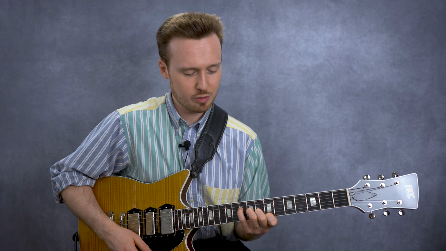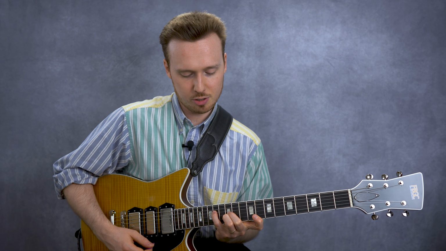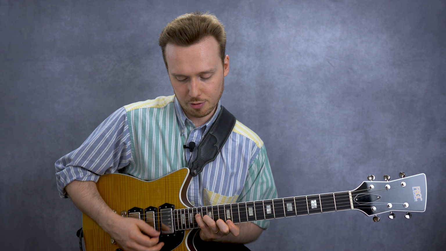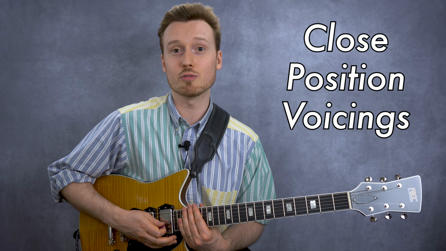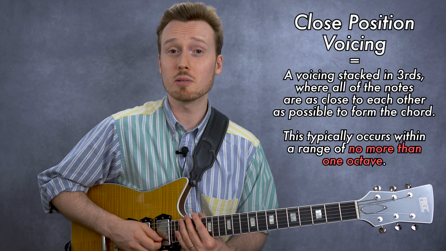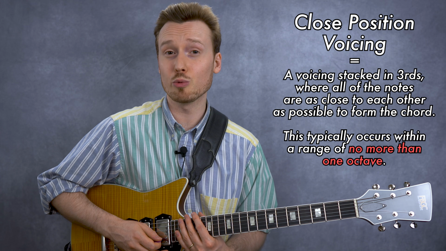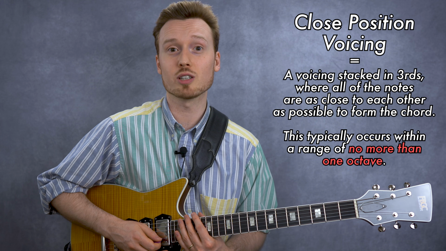The voicings that I just played for you, root position, first inversion, second inversion, and third inversion, are typically referred to as close position voicings. Close position simply means that these voicings occur within a range of no more than 1 octave. Now you might have noticed that there were some pretty wide stretches in some of those close position voicings.